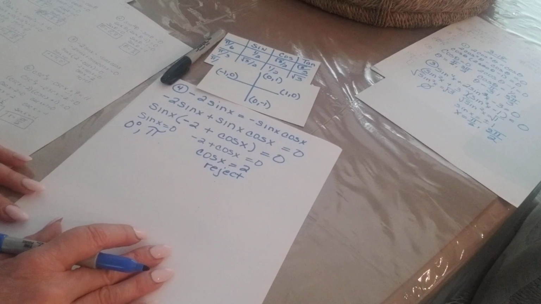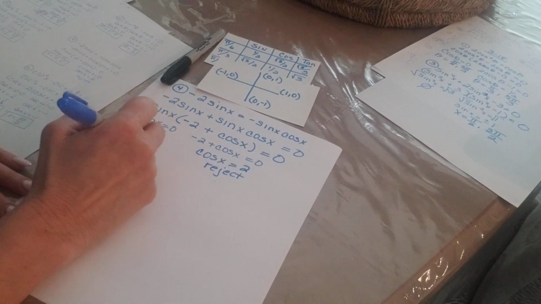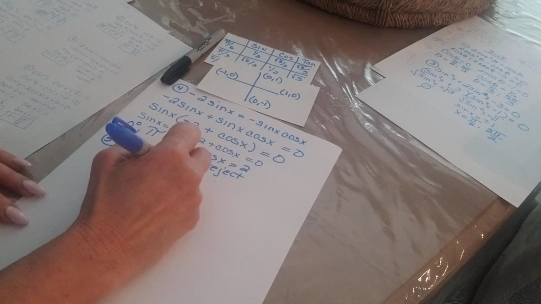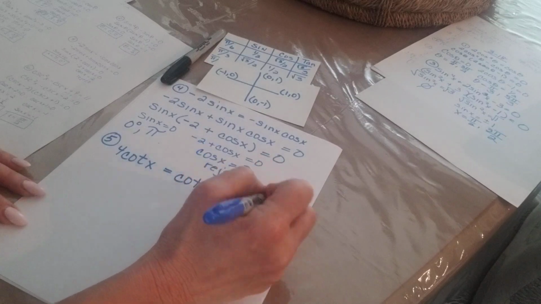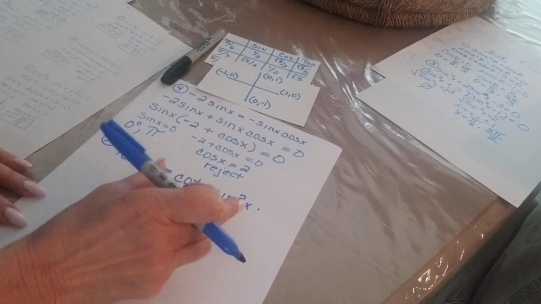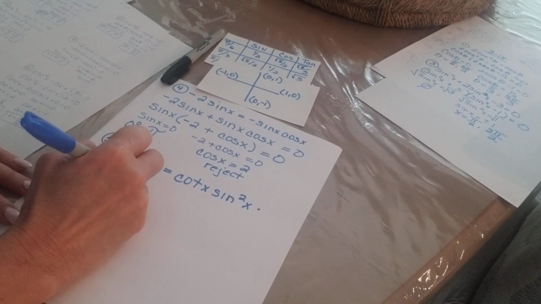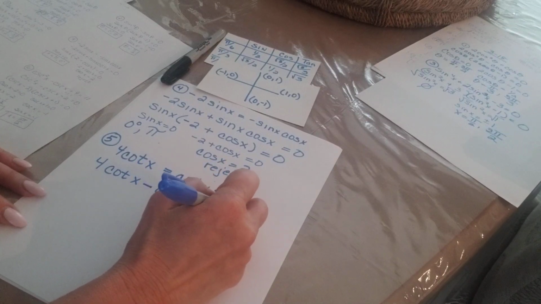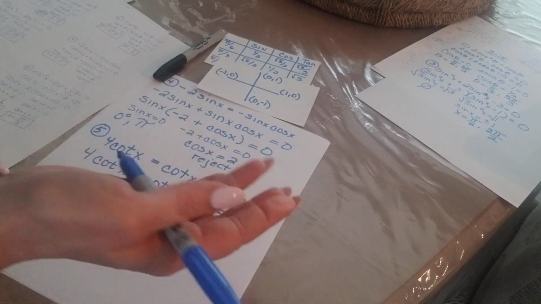Let me just make sure I'm still in the camera range. Oh, I'm sorry, that was number 4. To number 5. 4 cotangent x equals cotangent x sine squared x. Okay, this whole thing is connected through multiplication. It's one term, so I bring this whole thing to the other side. 4 cotangent x minus cotangent x sine squared x equals 0. Okay, look, they both have a cotangent of x. Factor that out.